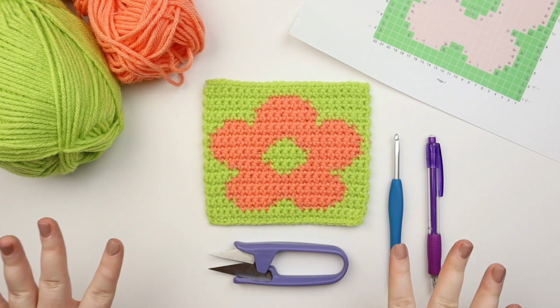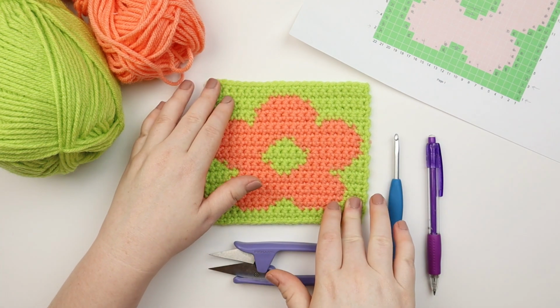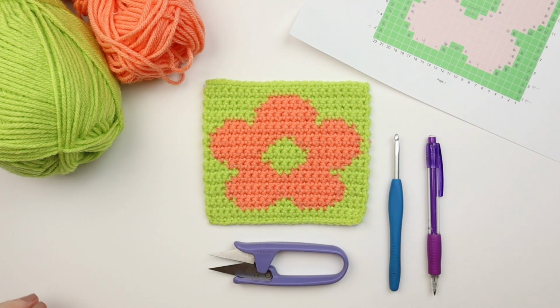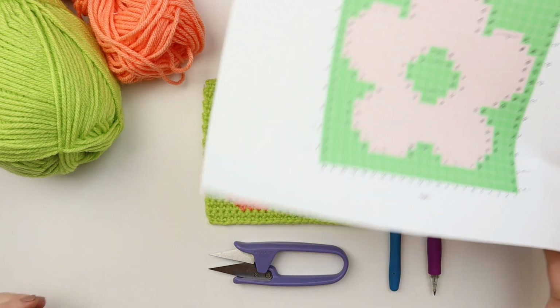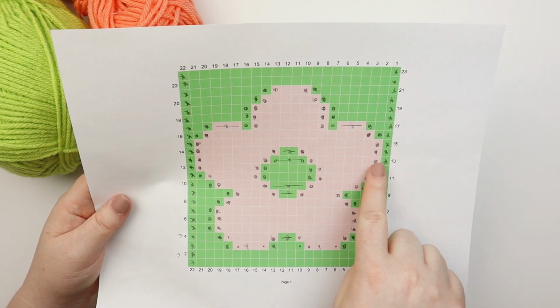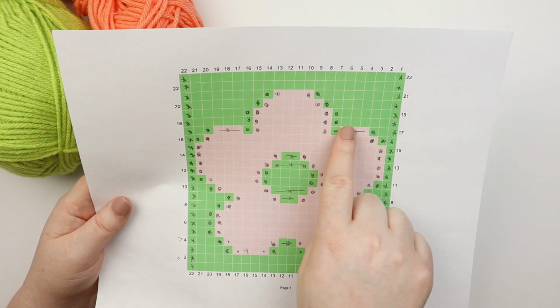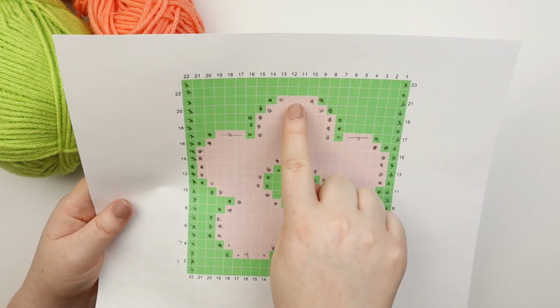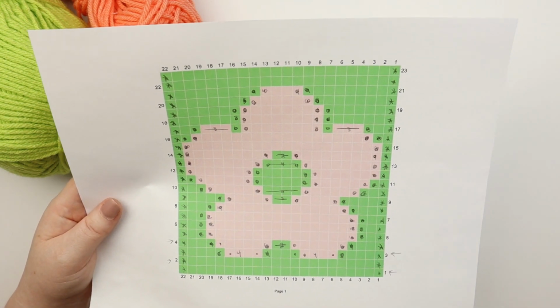All right, I am completely done. This is what your flower should look like if you followed the chart along with me, just to show you what my chart looks like now. It is a complete mess, but you can see how I just wrote all the numbers for each one of the colors and squares and kind of mark them as I go. Again, just to keep myself organized.